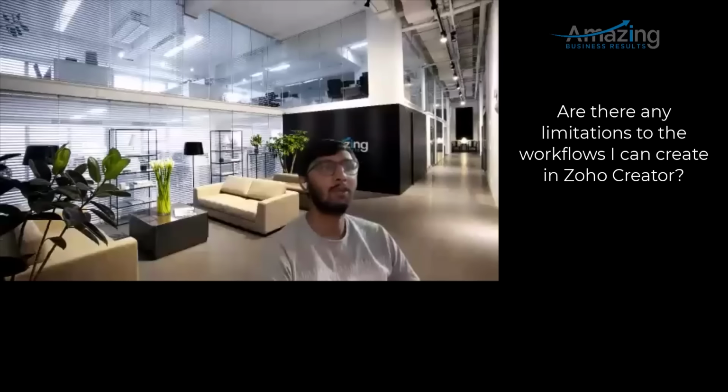I'm also thinking about the limitation, because with Creator we can create a lot of complex workflows. There is some kind of limitation I'm aware of, which is the execution time. Whenever we are calling any third-party application or something else, there is some execution time Zoho allows. I think currently it is 40 seconds. So whatever we need to do, it should be completed within 40 seconds.